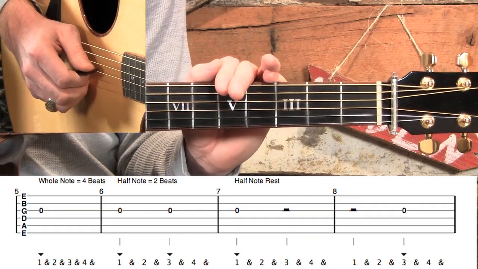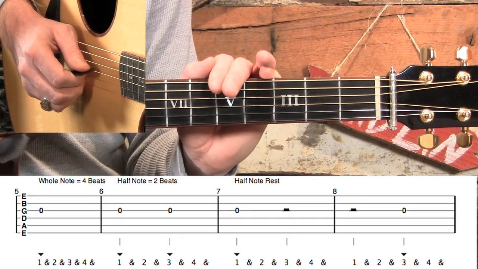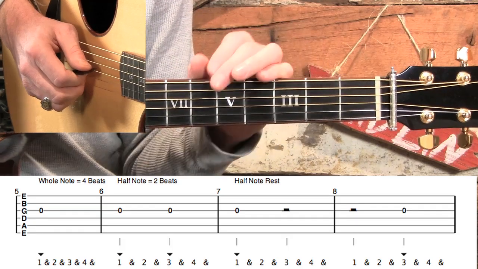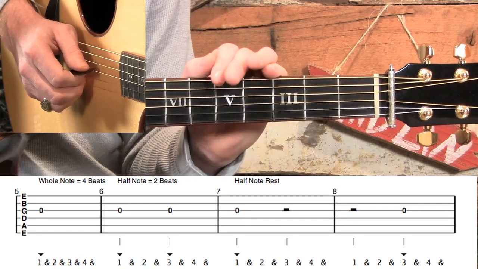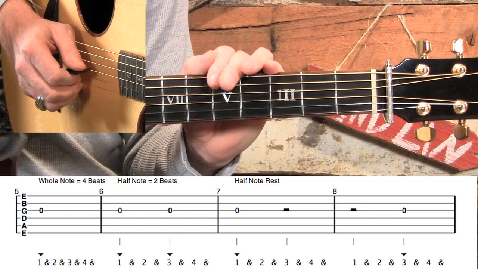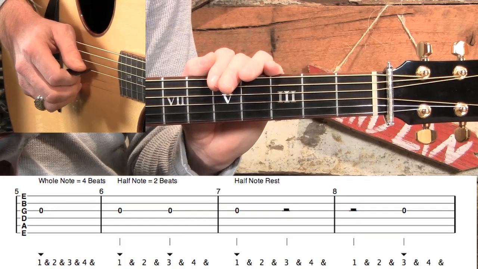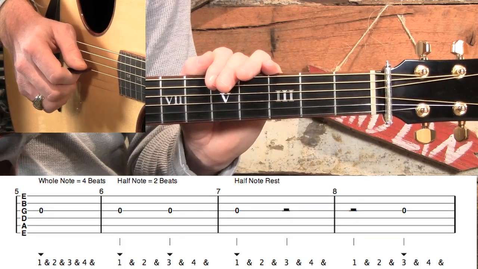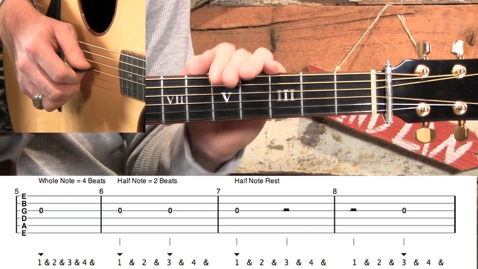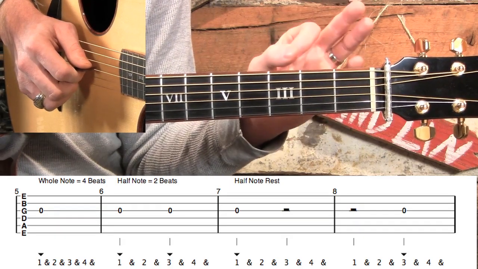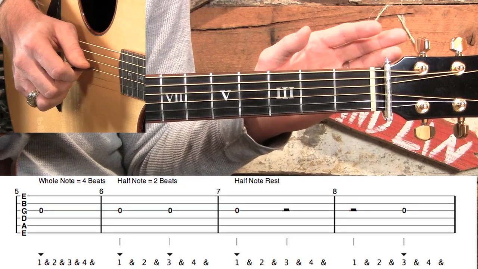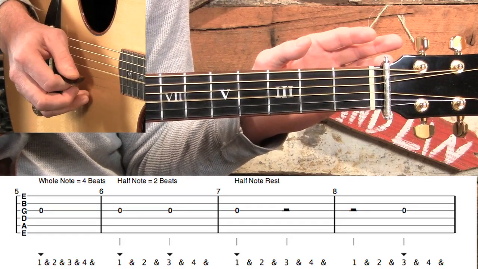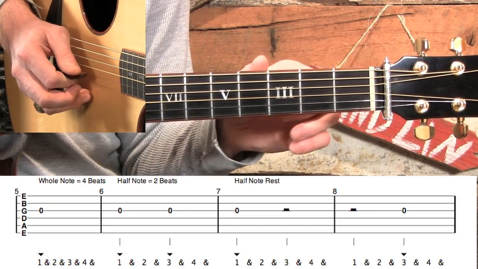And I also want to introduce to you another part of reading tab that I put on my tabs. Some people don't, but I think it's very helpful, and that's our pick direction. You see that black arrow beneath the note? That black arrow is pointing down. So that means that I'm going to play a G string open. It's a 0, so it's open, and I'm going to use a down pick stroke. And it's going to last 4 beats.